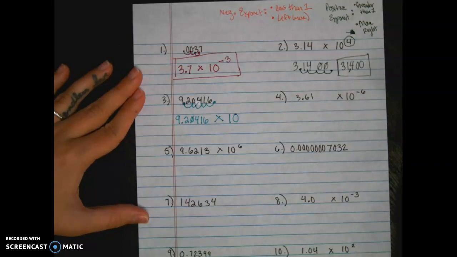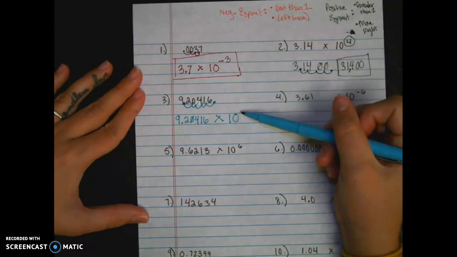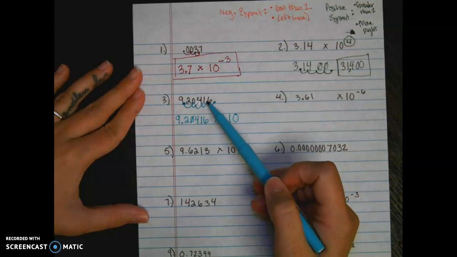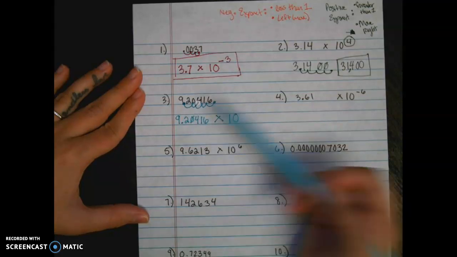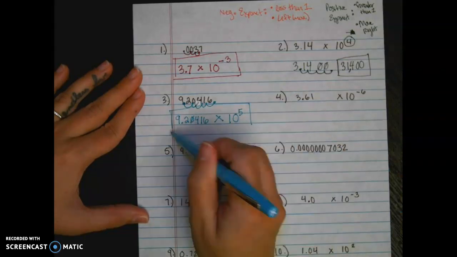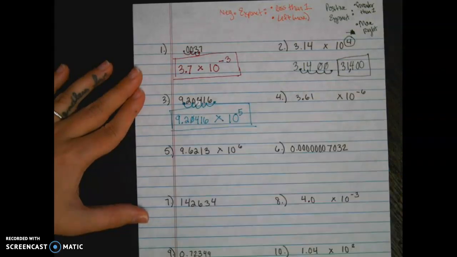It is greater than 1. So I know my exponent is going to be positive. So what I need to do is count how many spaces I move. 1, 2, 3, 4, 5. So I have 10 to the power of 5. Kapow.